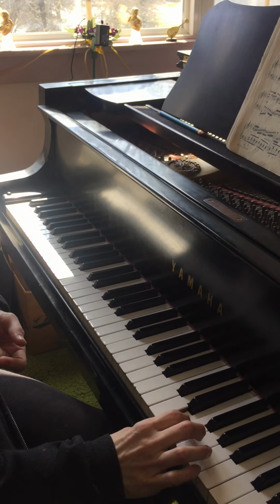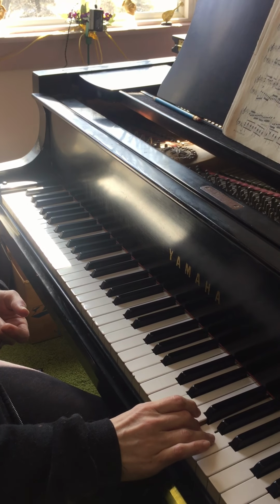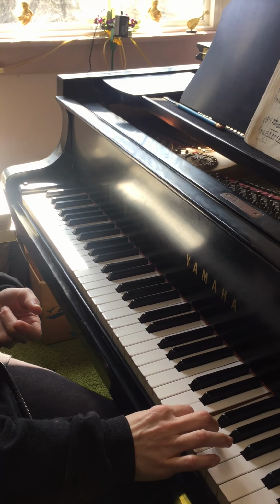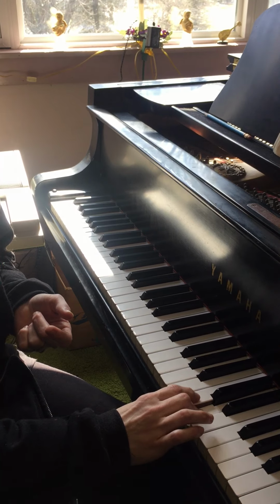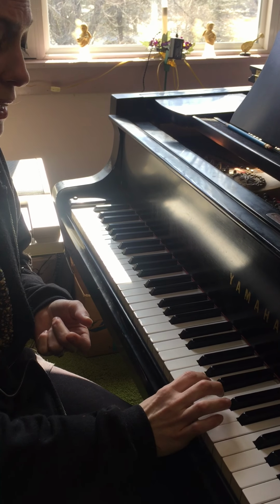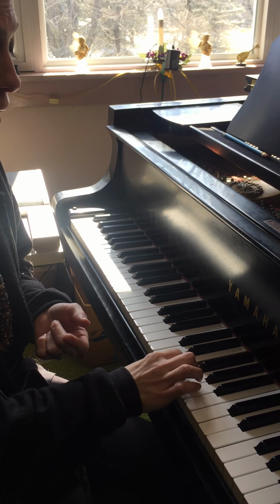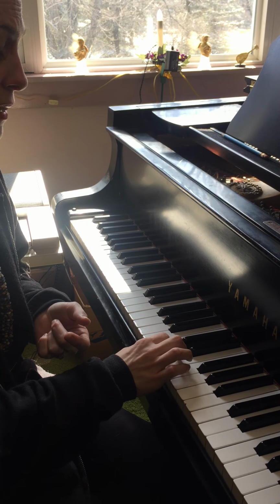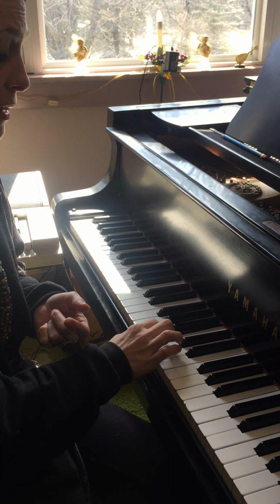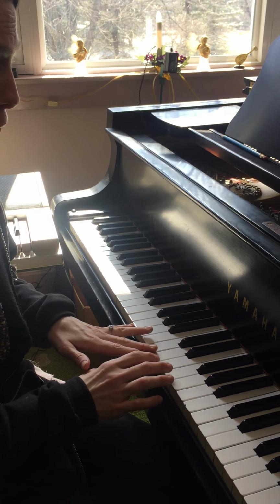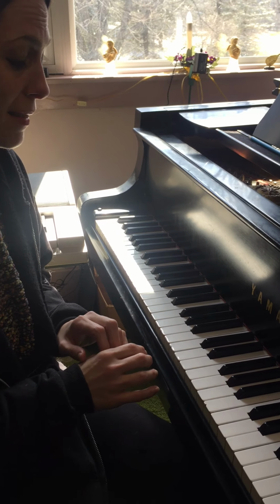D, E, F, G, A, and back down. G, F, E, D, C, B, A, G, F, E, D, C, B, A. Okay, so those are all of your notes on the white keys.